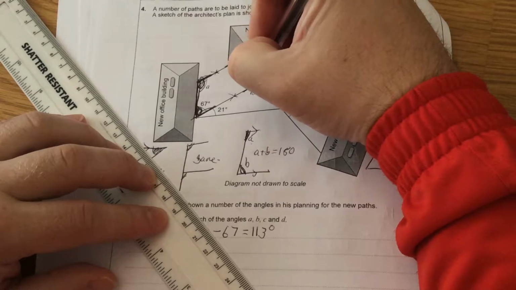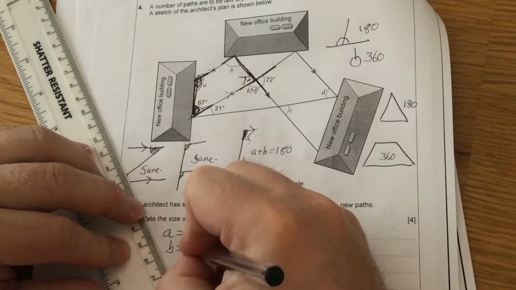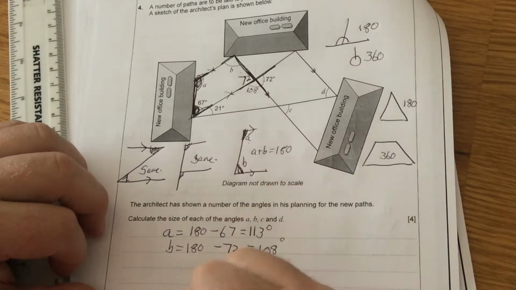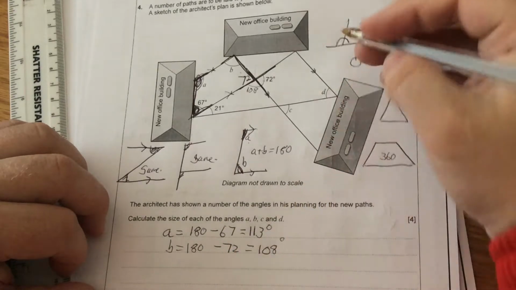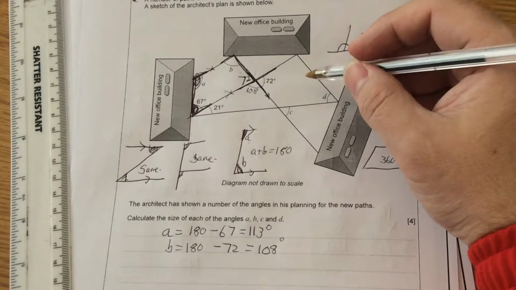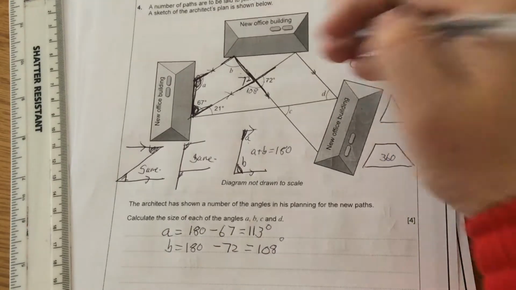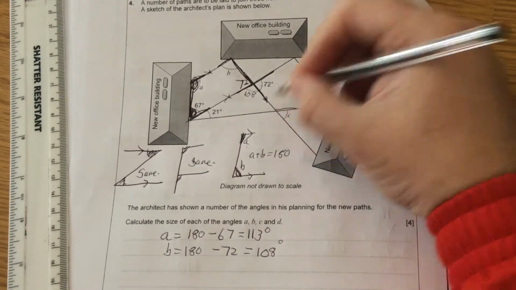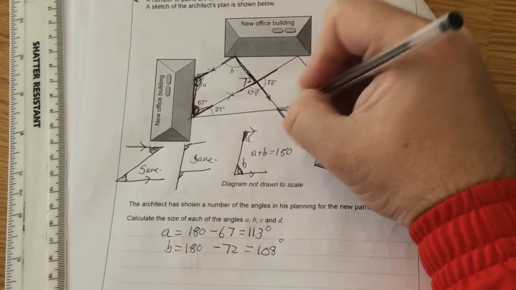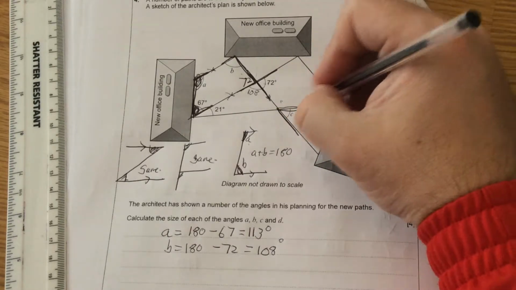For B now, I have a backward C. So B is going to be equal to 180, take away 72 is 108 degrees, because it's a C, and C's add up to 180. I'm looking at this one now, and I'm thinking, right, parallel lines. So D is going to be the same as C because it's a Z angle, or like I said, D, and this one it makes a C, so it's 180 degrees.